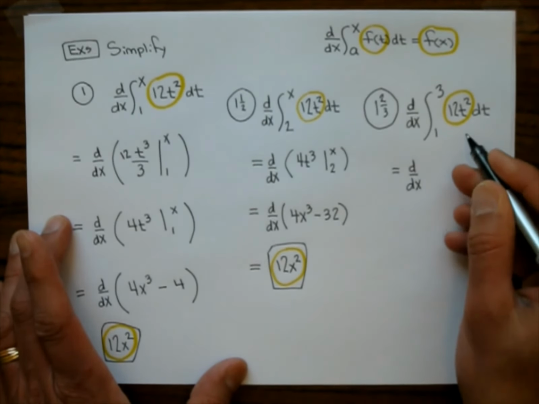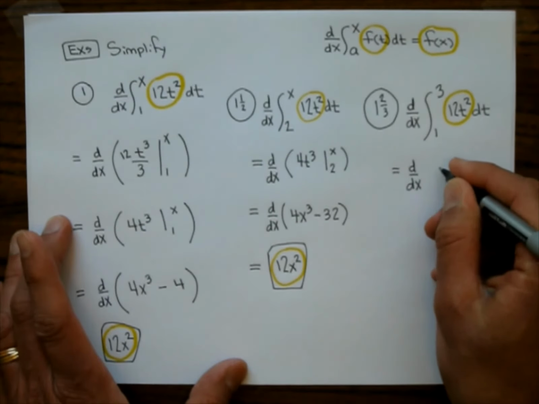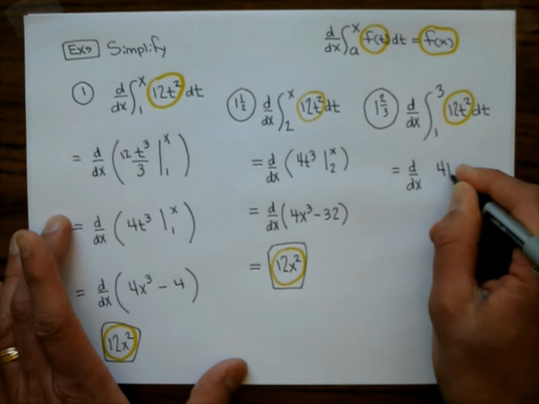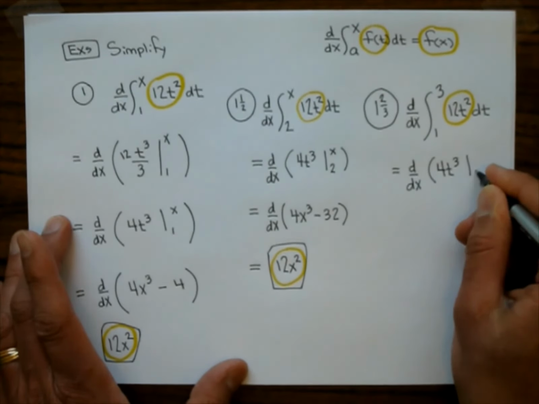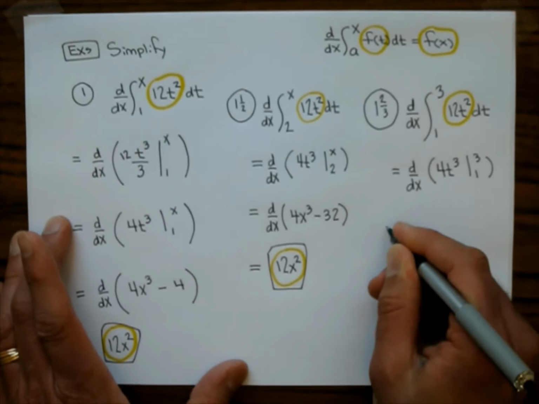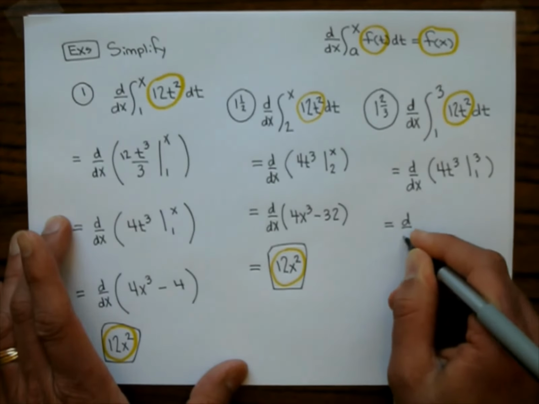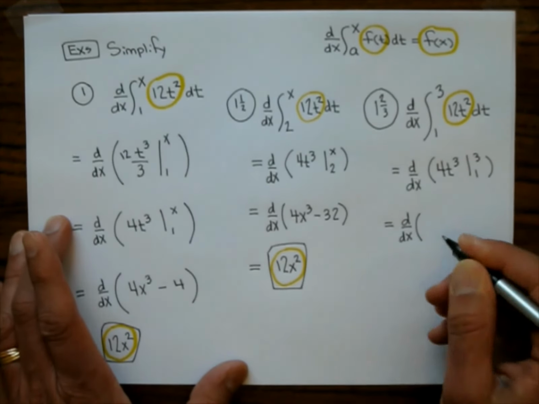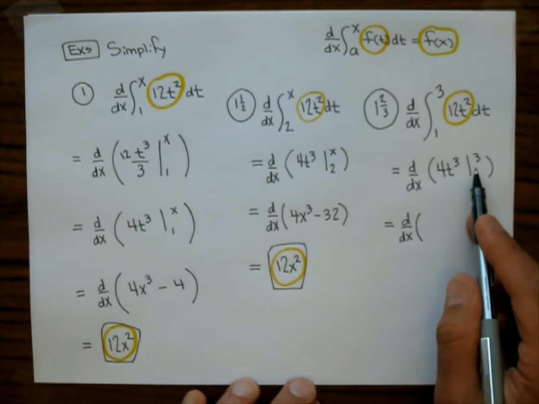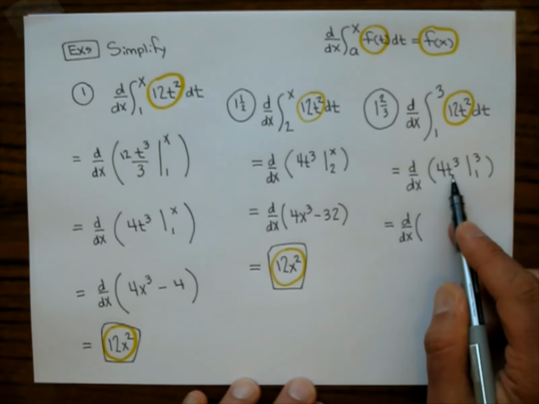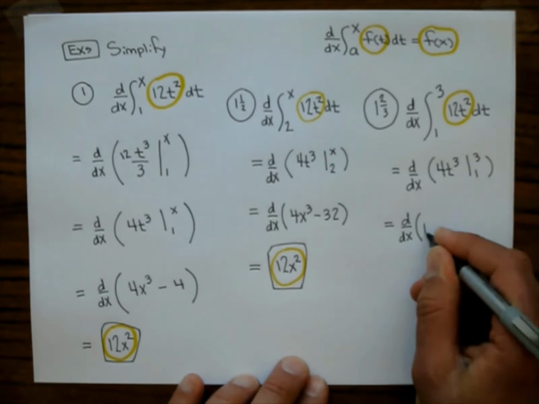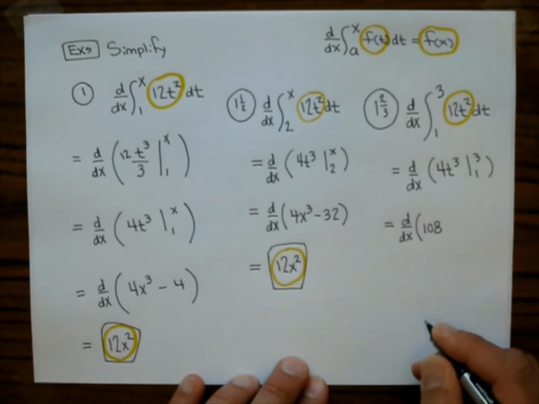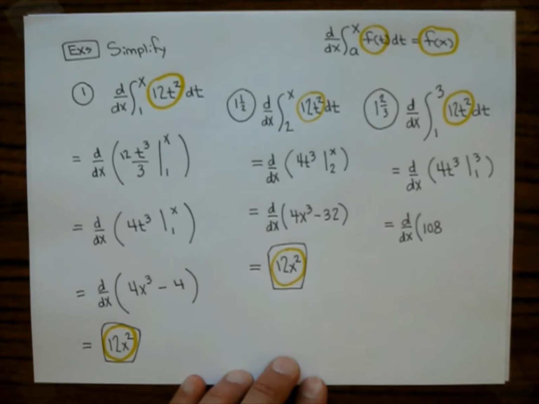And some of you already know the punchline to this joke. Is this a joke? I don't know if it's a joke. 4t cubed. This gets evaluated from 1 to 3. So this is where you have the derivative gun ready. And so what do we have? We have 3 cubed, which is 27. 27 times 4. I think the last time I checked that was 108. Let me just double check. 27 times 4 is 108.